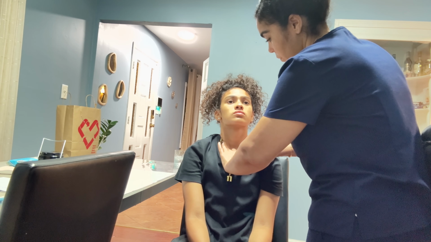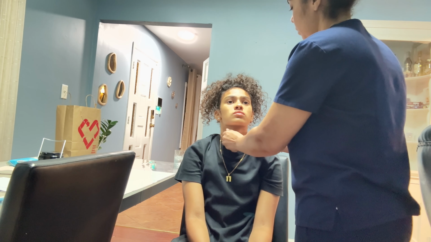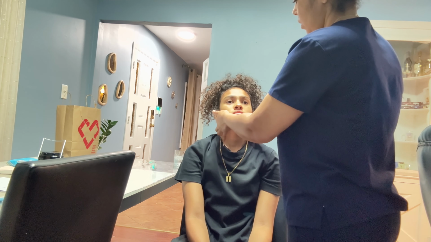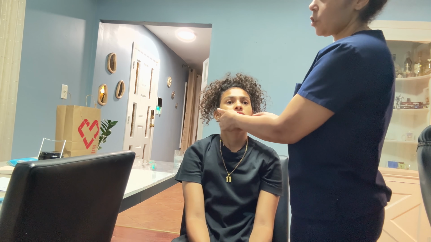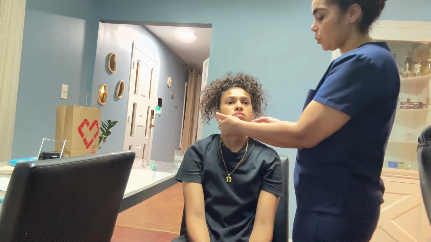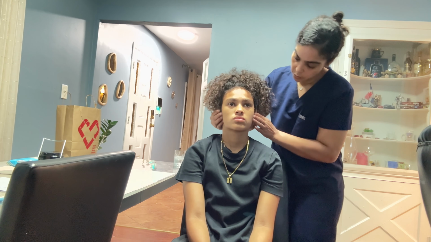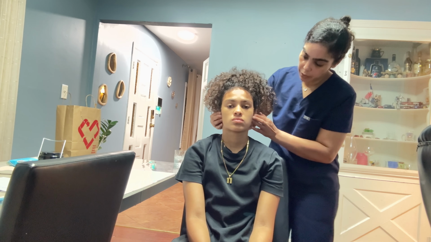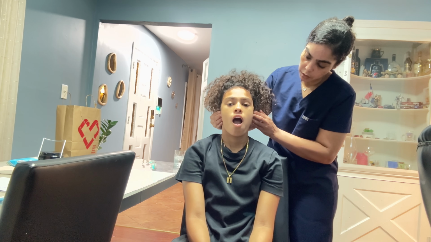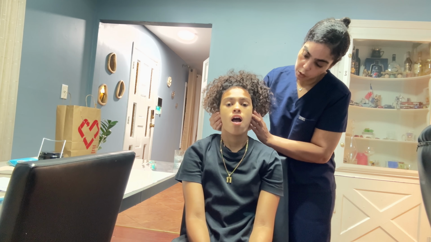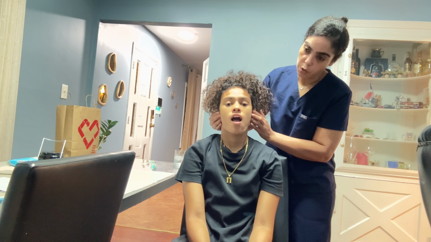Then, while we're here, we can check for the temporomandibular joint, which we call TMJ. We're going to put it to the back, at the attachment area. Can you open your mouth? Okay, perfect. Close. Open one more. So we're looking for any tenderness, soreness, and also any clicking.